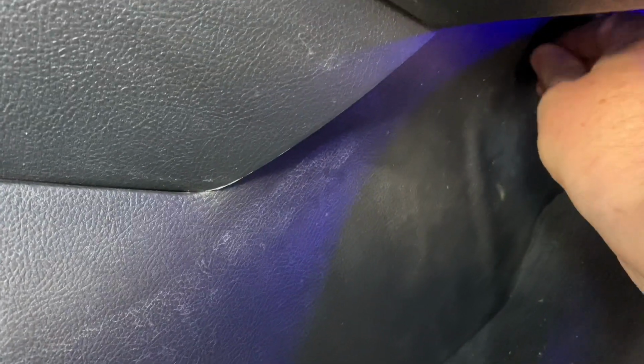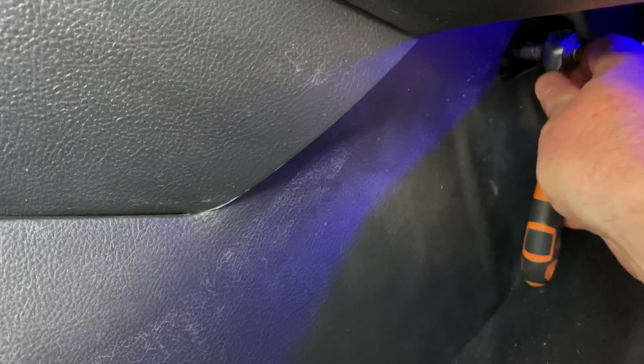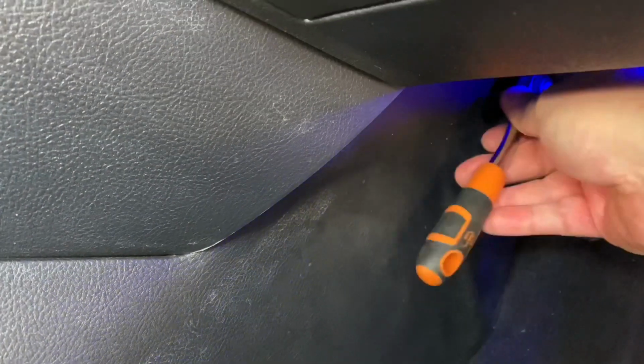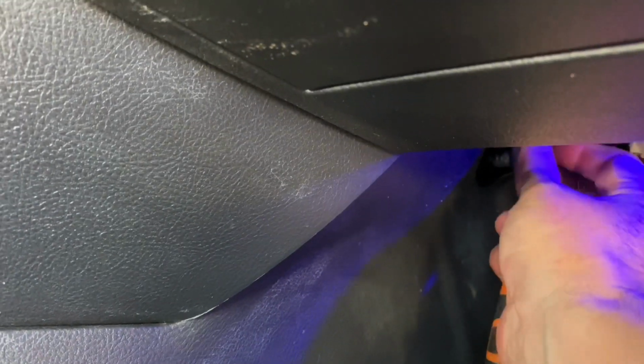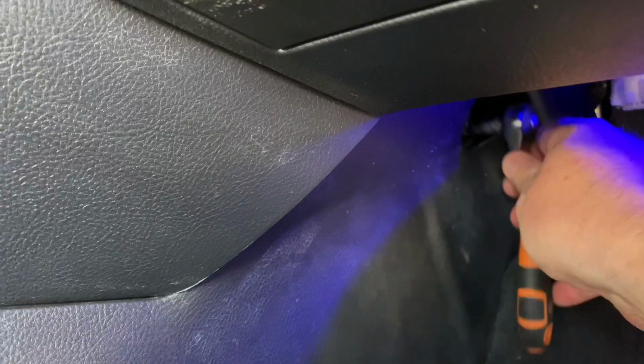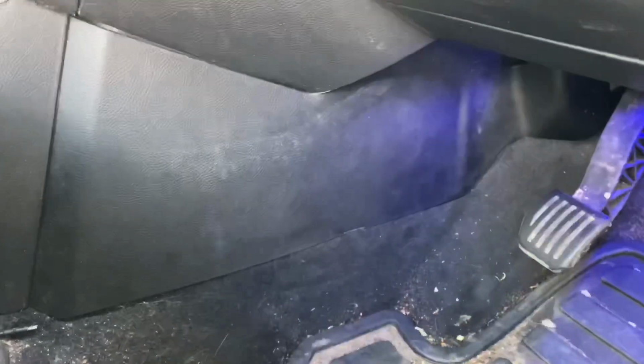Can't get in there. Right, let's just nip that up slightly, doesn't need much force on this. It's just a self-tapping screw, so there we go. Right, that's that done.